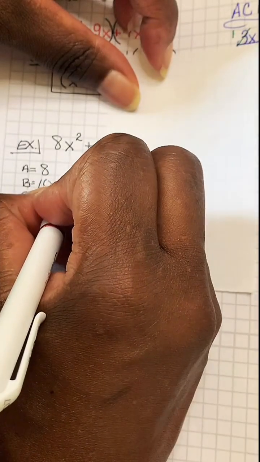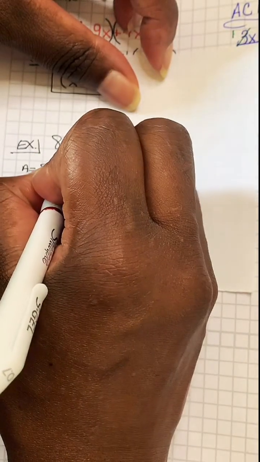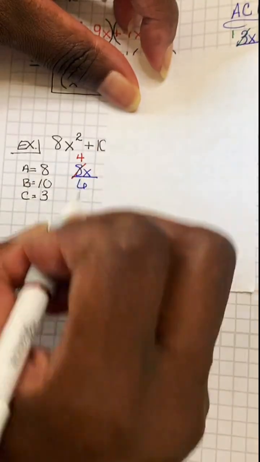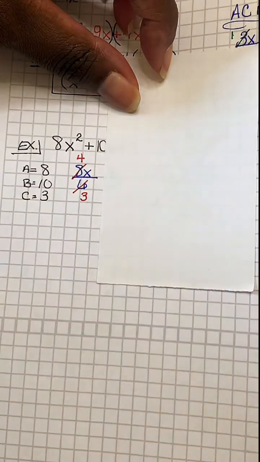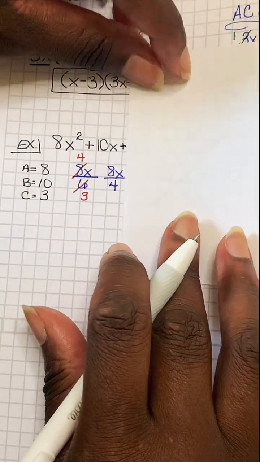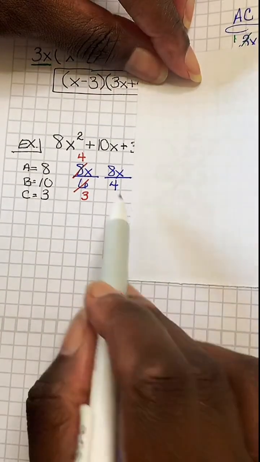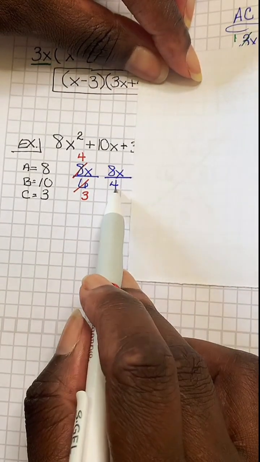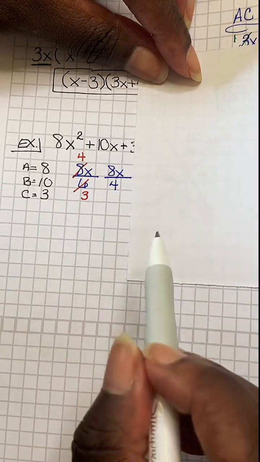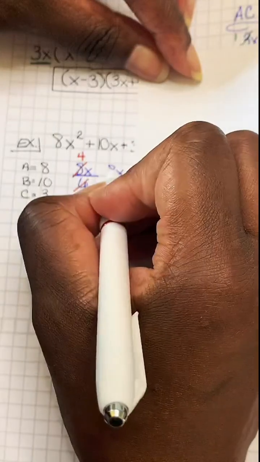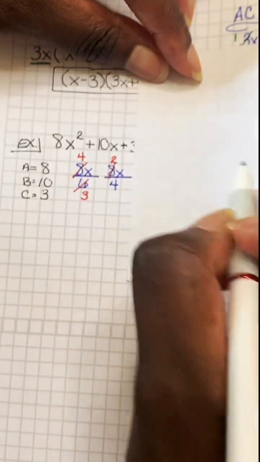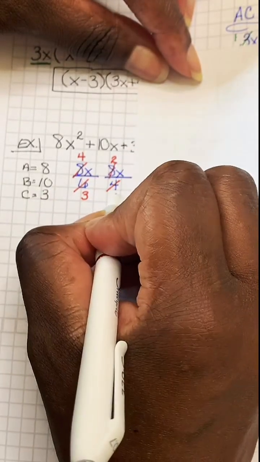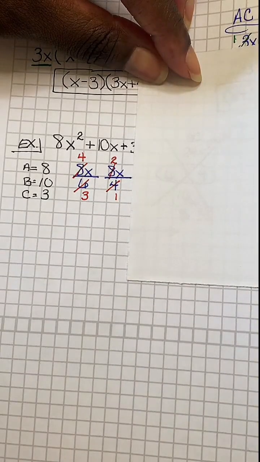So 8 divided by 2 gives us a 4, and 6 divided by 2 gives us a 3. Now you're doing the same thing over here. We have 8 and 4, so it should be reduced by 4, because 8 divided by 4 gives me a 2, and 4 divided by 4 gives me a 1.